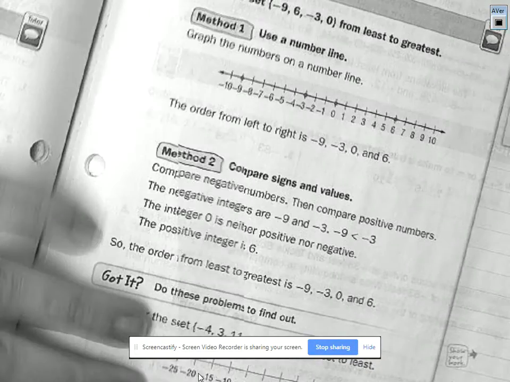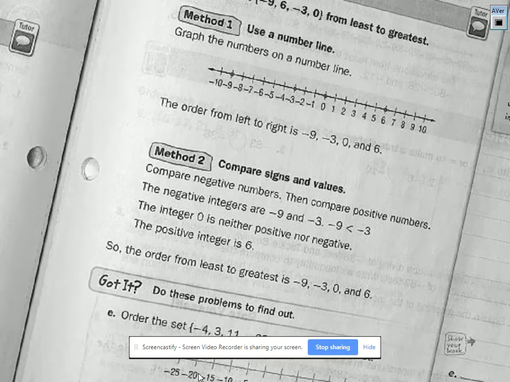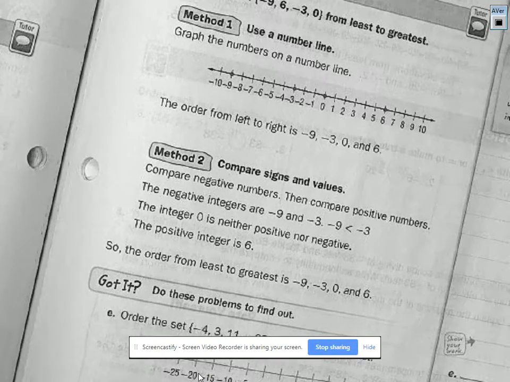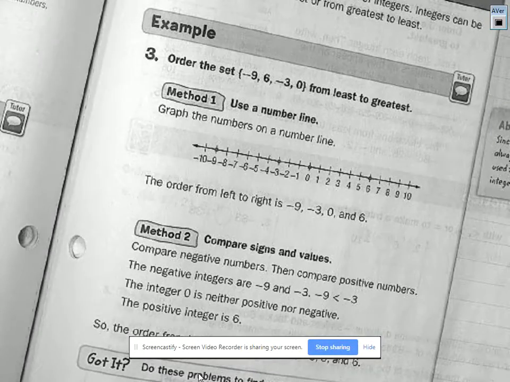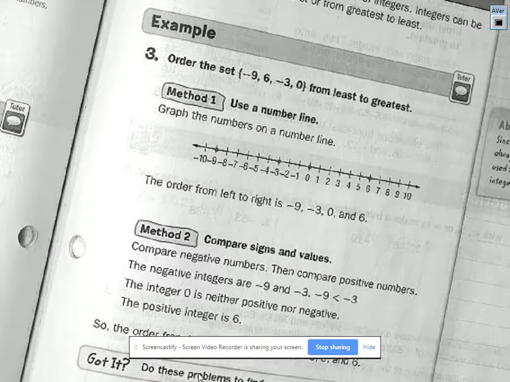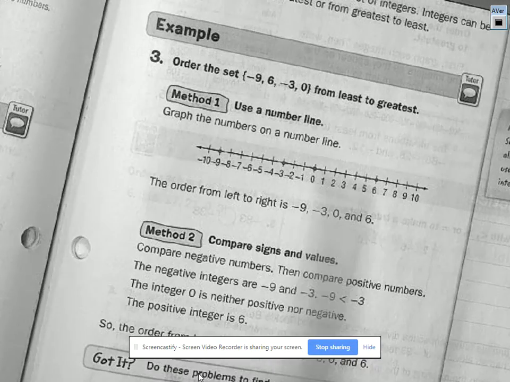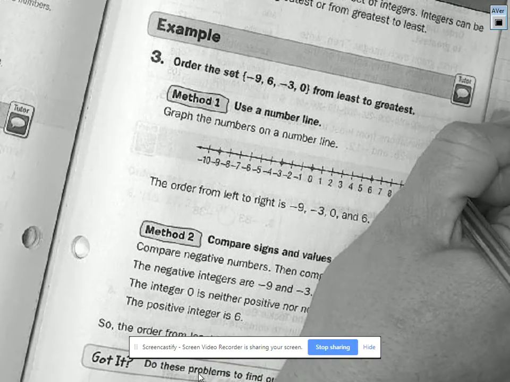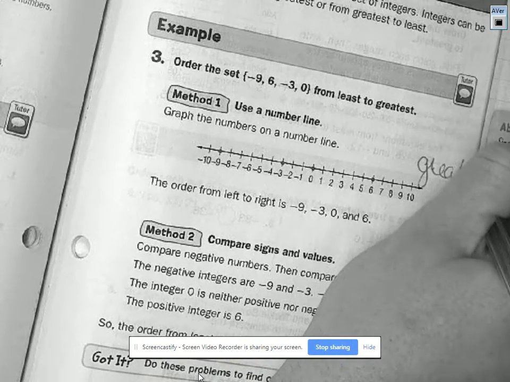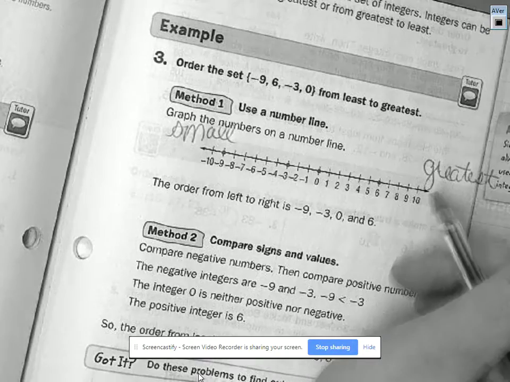Okay, now look at page 365. So now we're going to put these numbers in order from greatest to least. The first thing that you can do, guys, is you can graph them all on the number line. Obviously the greater ones are over here, the smallest are over here. So I'm looking on the number line.